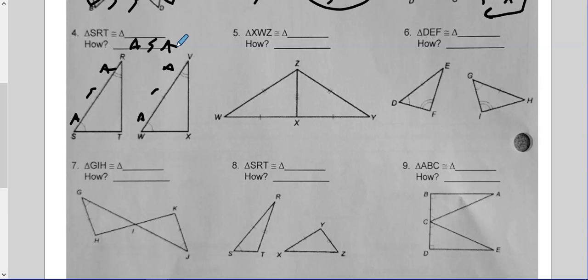Let's look at SRT. SRT. We're starting at angle 1, going to angle 2, then the no-name angle. So what's it going to be on the other one? WVX, very good. WVX, same order, starting at the 1, going to the 2, ending up at the none.